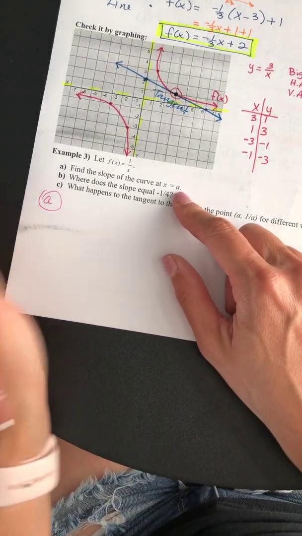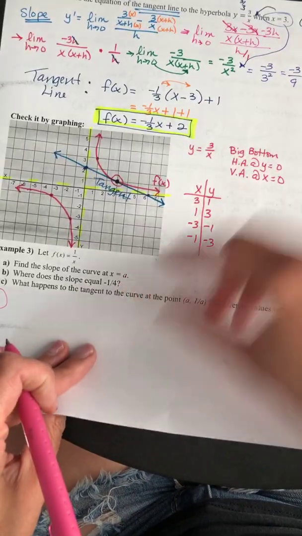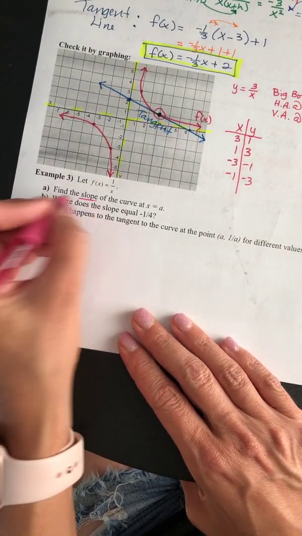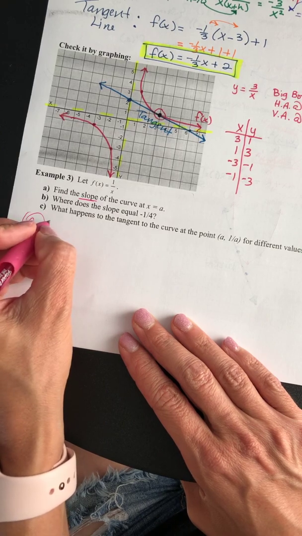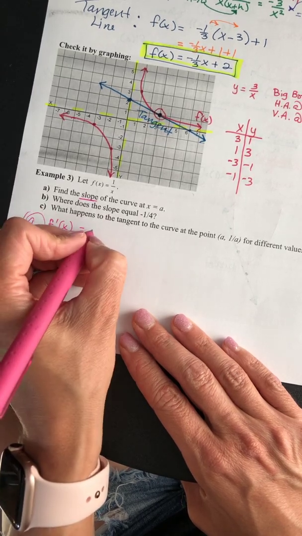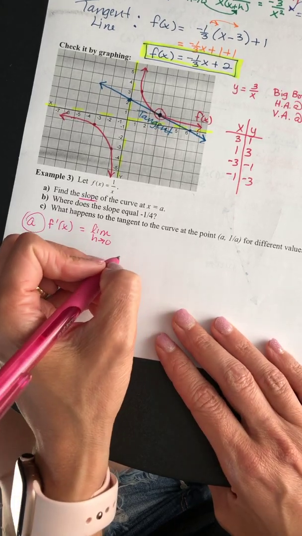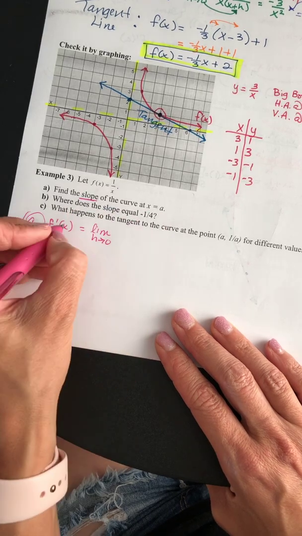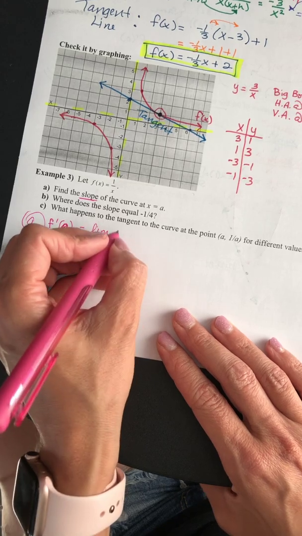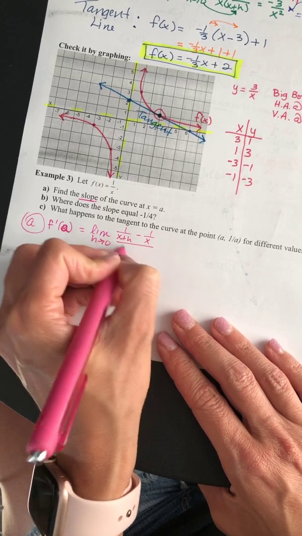Okay, so this time we're doing everything we did, except instead of giving us an actual number like they did up here, they're giving us the letter a. We can do this, okay? So we have to find the slope. That's what it said. So that means I'm taking the derivative. So f prime of x equals the limit as h approaches 0 of, actually we're changing it to an a, so f of a. So limit as h approaches 0 of, the function is 1 over x, so 1 over x plus h minus 1 over x all over h.